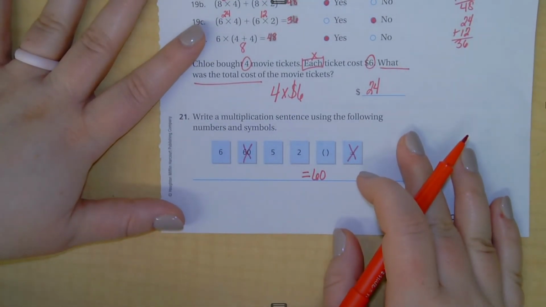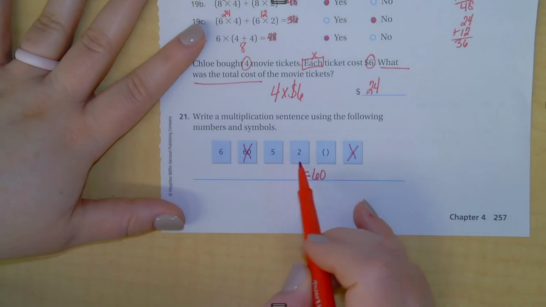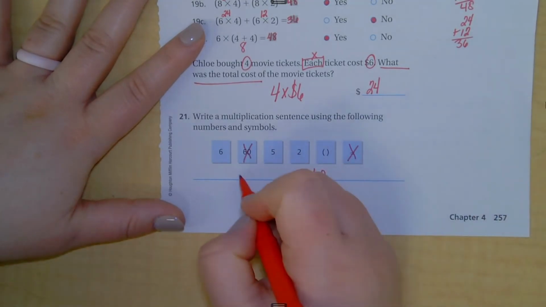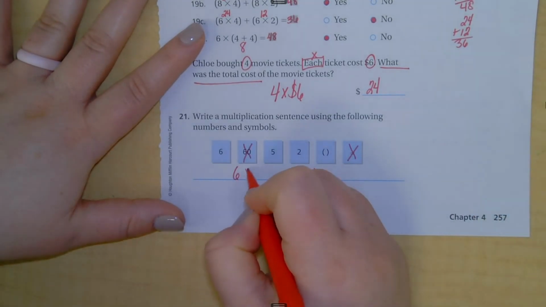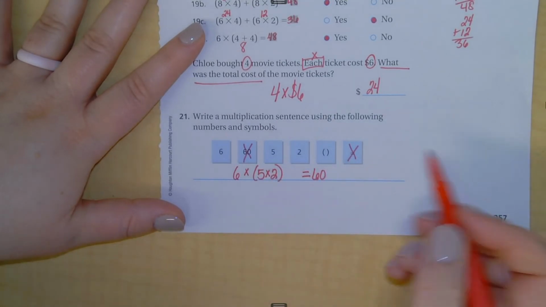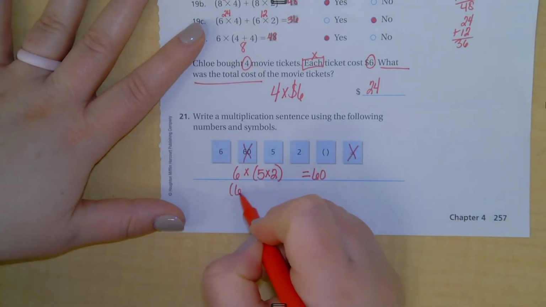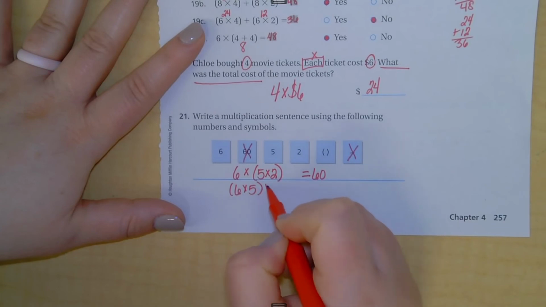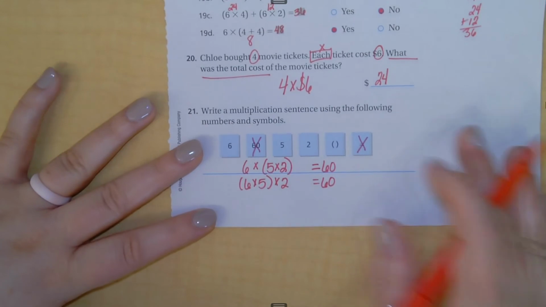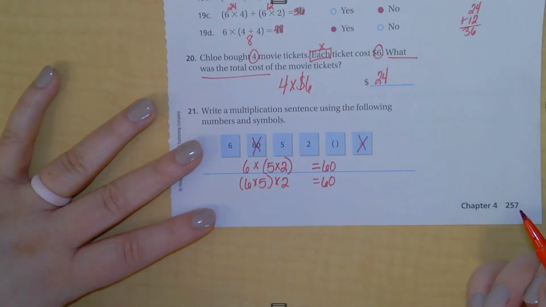Okay. Well, what's 5 times 2? 10 times 6. Oh, that's 60. So you could have 6 times 5 times 2. And because of the associative property, I know I could also have 6 times 5 times 2. And because of the commutative property, I know I can change the order entirely.